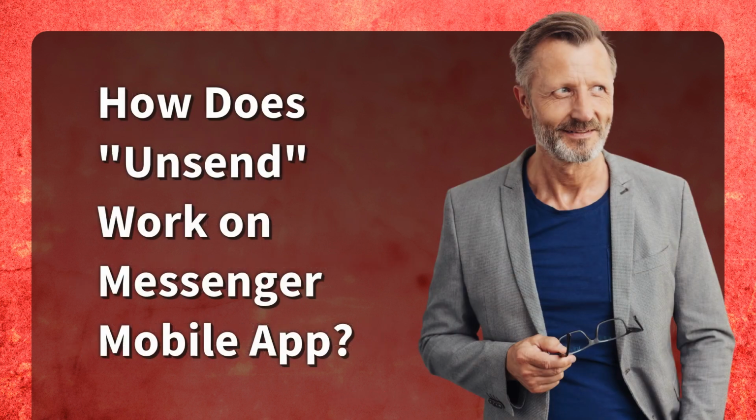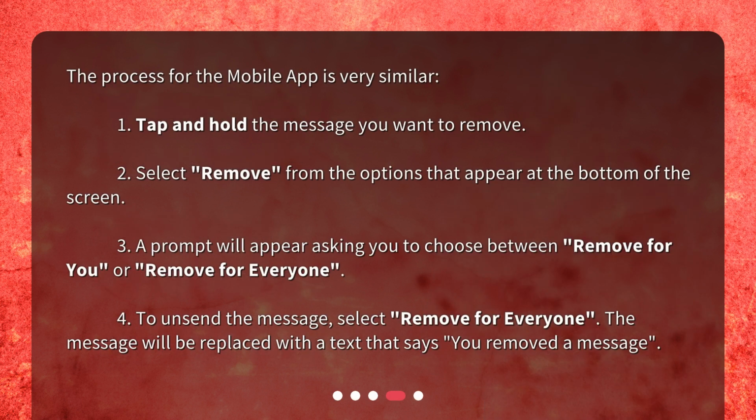How does Unsend work on Messenger mobile app? The process for the mobile app is very similar. 1. Tap and hold the message you want to remove. 2. Select Remove from the options that appear at the bottom of the screen. 3. A prompt will appear asking you to choose between Remove for You or Remove for Everyone. 4. To unsend the message, select Remove for Everyone. The message will be replaced with a text that says, You removed a message.